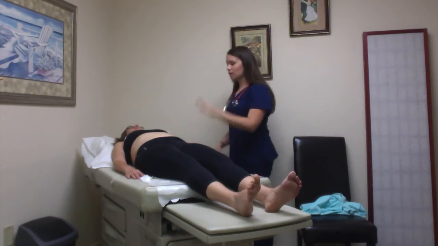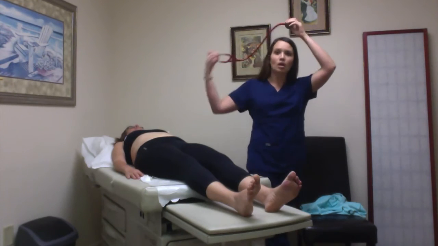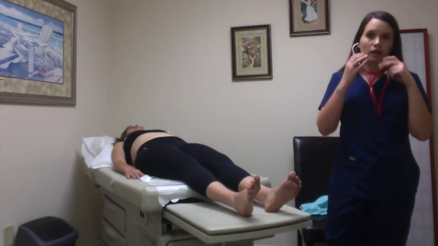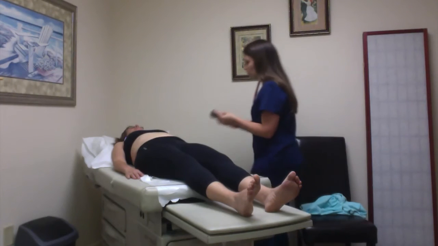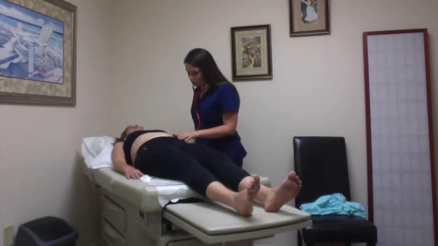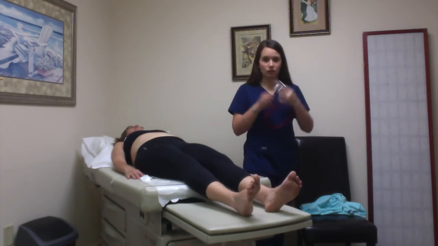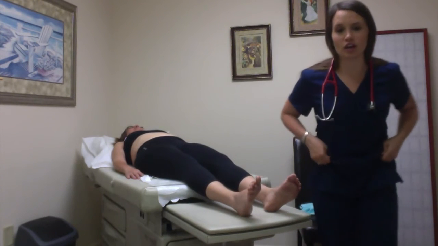I'm going to auscultate her abdomen in all 4 quadrants. I'm going to start in the right lower quadrant, and I'm just noting the character and frequency of her bowel sounds. She has very active bowel sounds. It's lunchtime, so she's hungry.